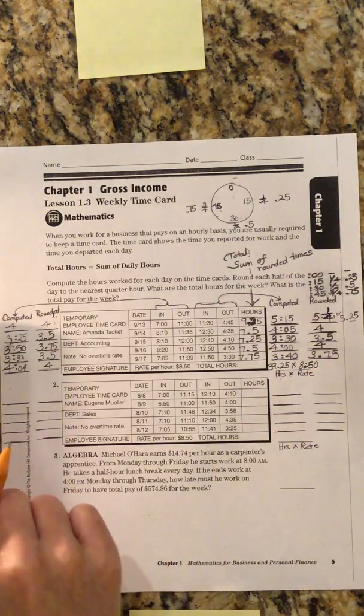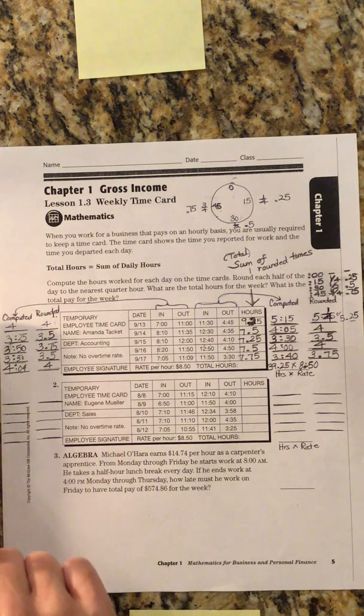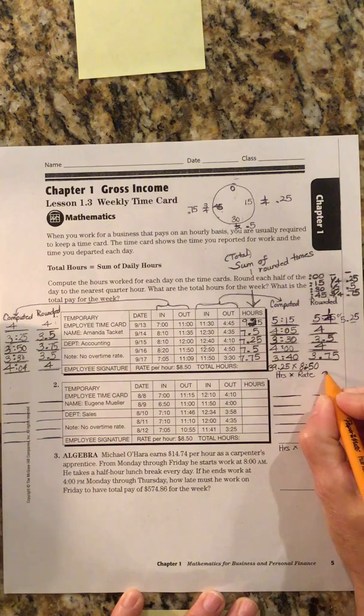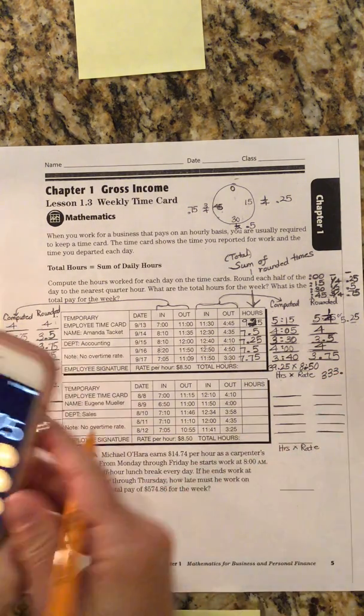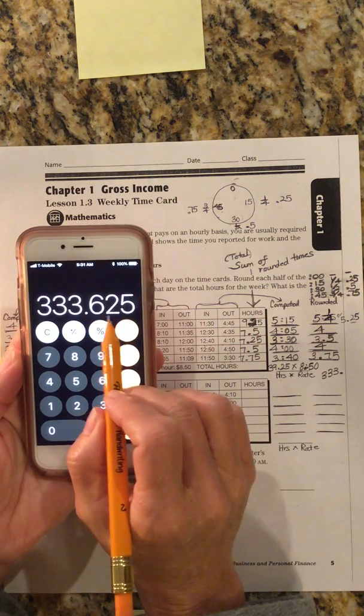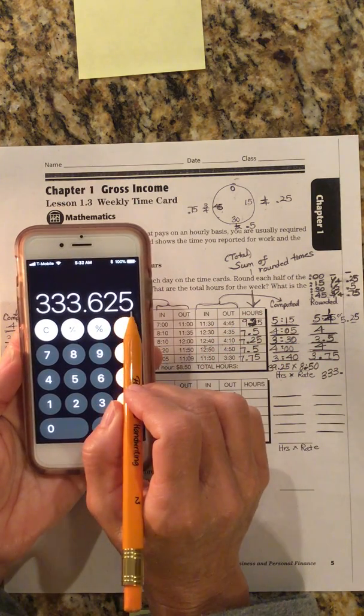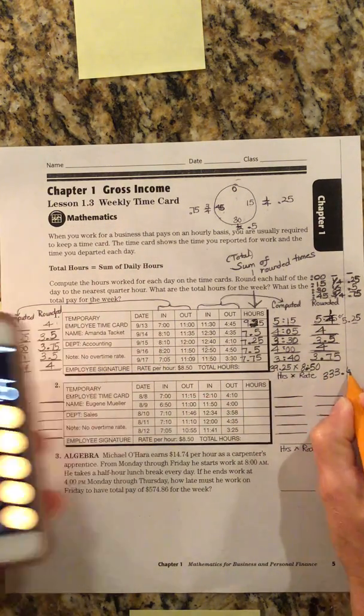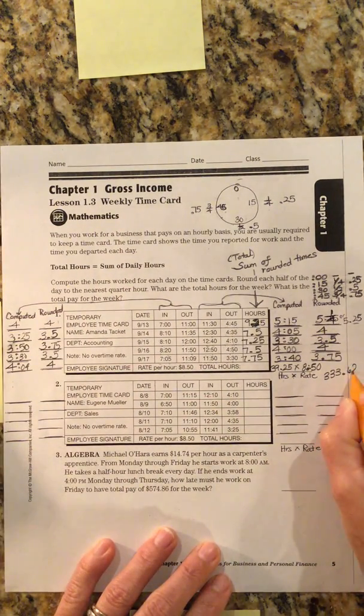So we're going to multiply that by $8.50. So this person this week made $333. Since it's money, we're going to round it to our hundredths position. Since this is a 5, that's going to round it up to 3 and 62 cents.